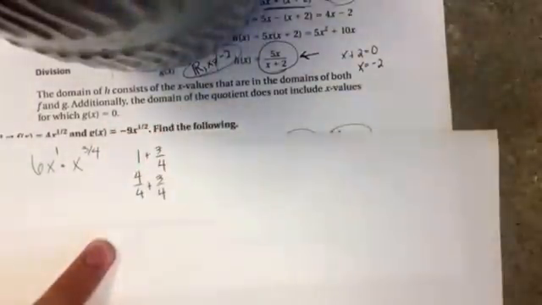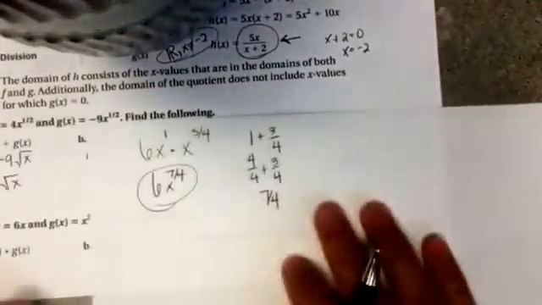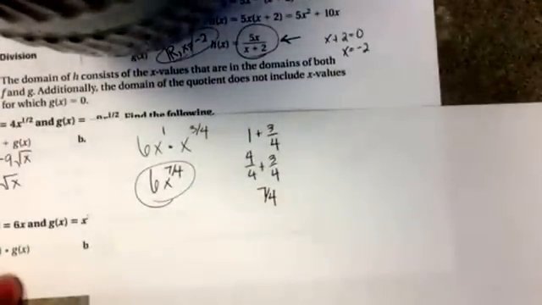That would be 4/4. Now that they have the same denominator, I can add them together and I get a fraction of 7/4. So when I multiply these two functions together, we're going to get 6x to the 7/4 power. That's going to be the answer for your multiplication operation.